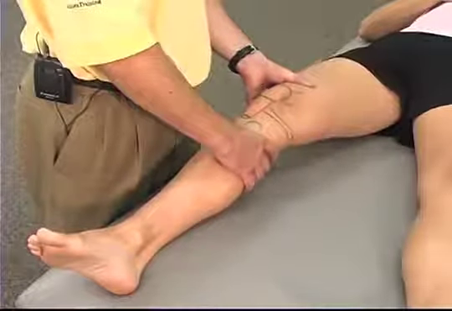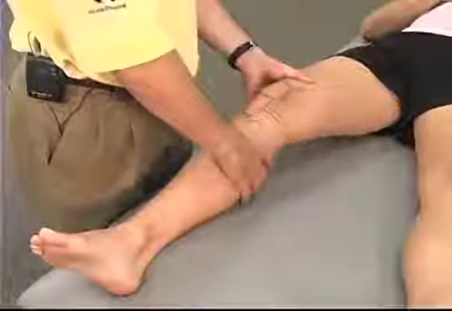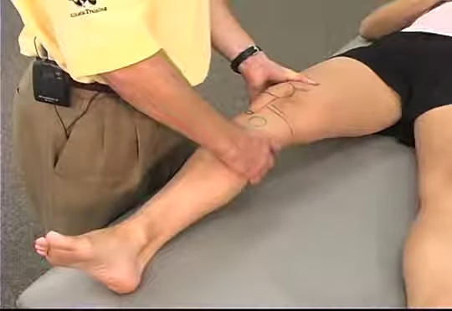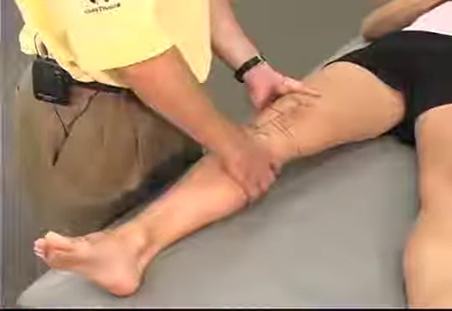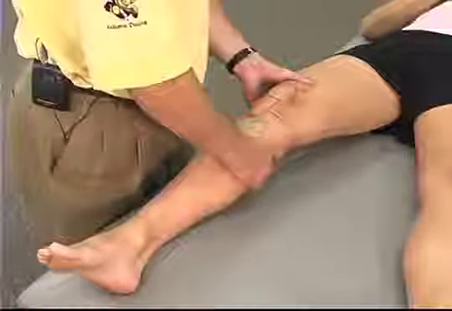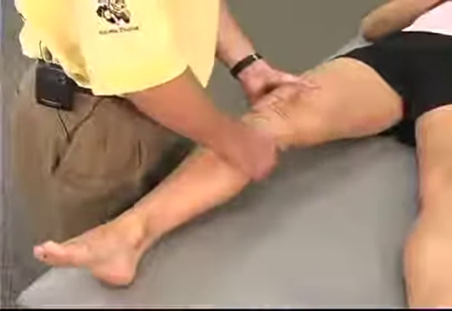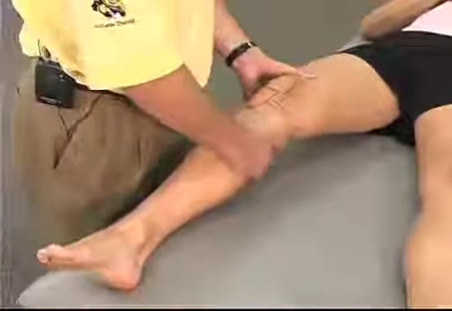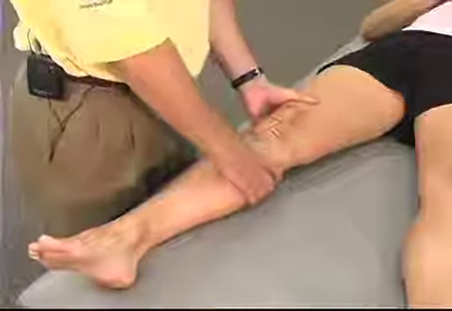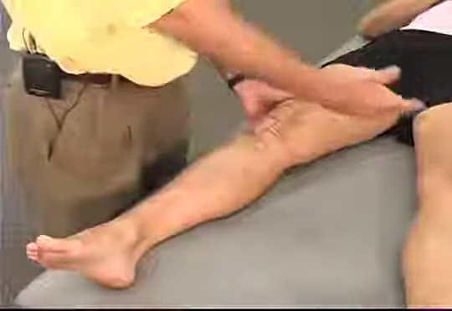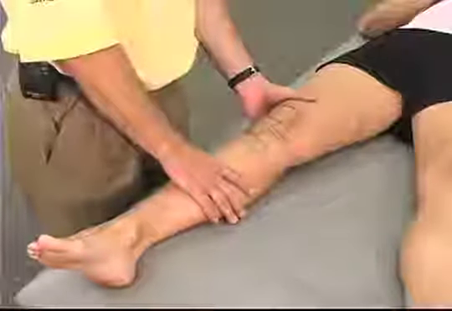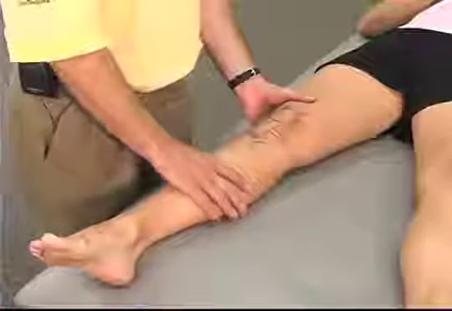Then with some downward pressure with the top hand and some upward pressure with the bottom hand, you want to stress that ligament. And you should feel a nice snap when that ligament becomes taut. If you have a soft end point or it's a lot looser than the opposite side, then that is indicative of an anterior cruciate ligament tear.